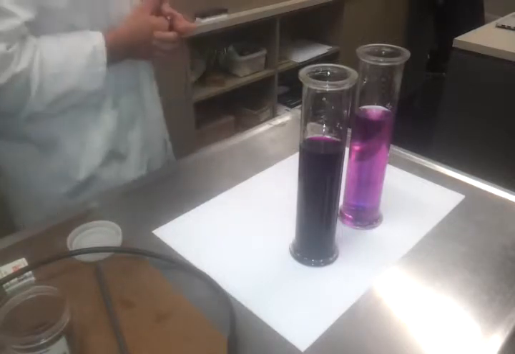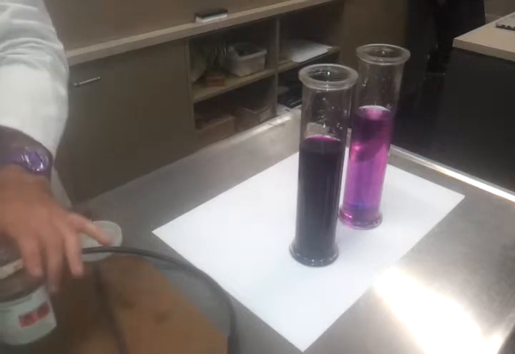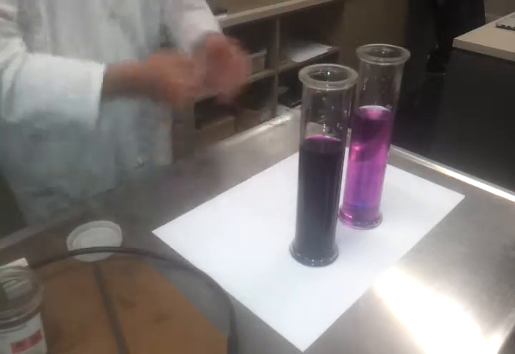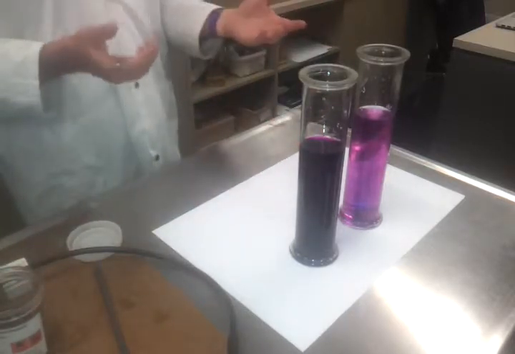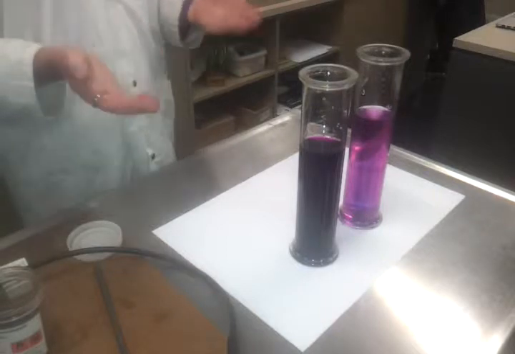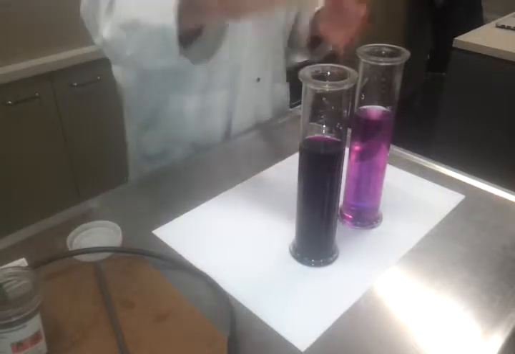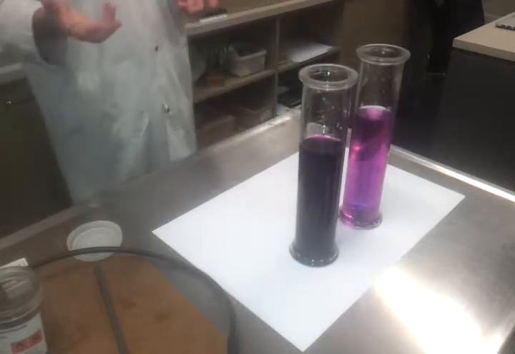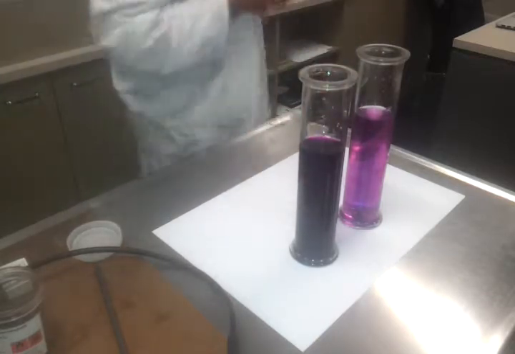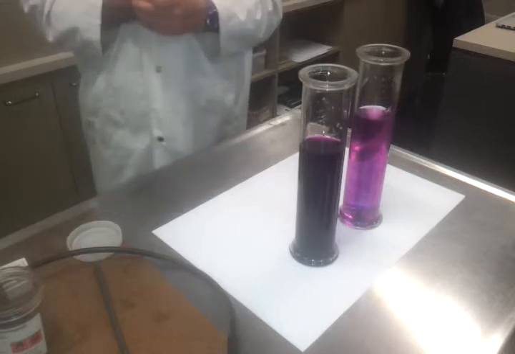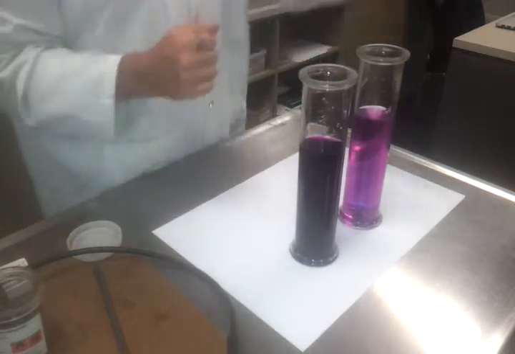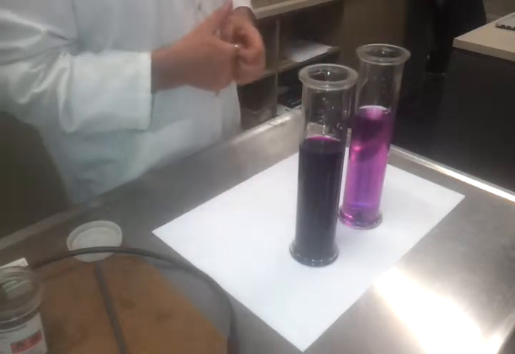Your inference, either because you saw me do it, or because of the colour, is that what? I put more in one than the other. And which one did I put more in? Okay, so that's great. With a purple solute, I can see very easily which one's more concentrated qualitatively. This one's got a higher concentration than this one because it's got a darker colour.